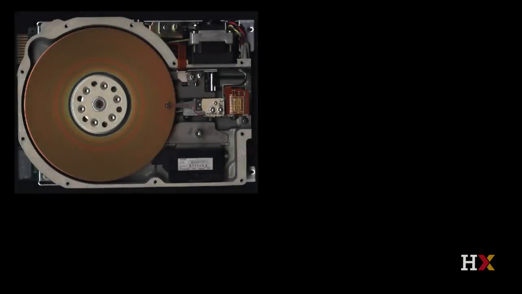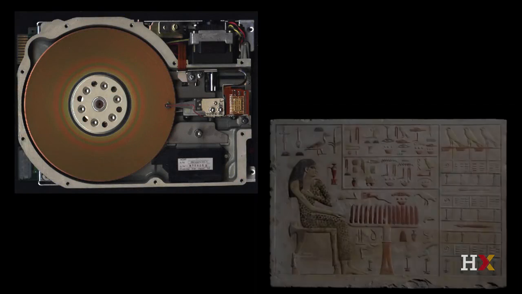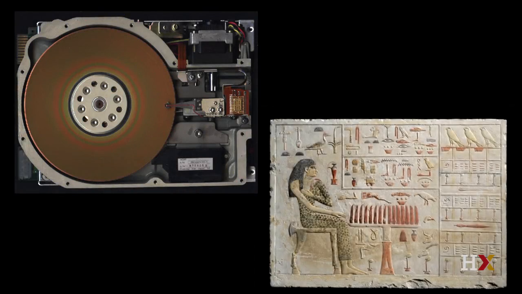And I'll finish with just this comparison, because as we produce all this material, we constantly think, what's going to survive? How do we make this sustainable? Up above, you see a typical hard drive. Down below, you see a slab stela. Which one of these do you think will still be readable in a few years?